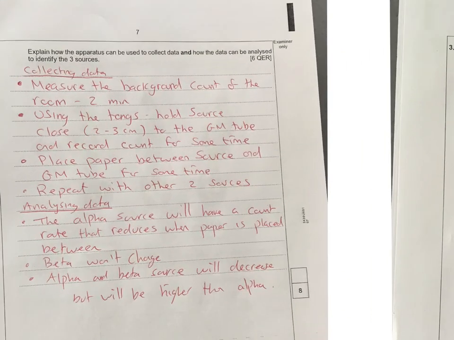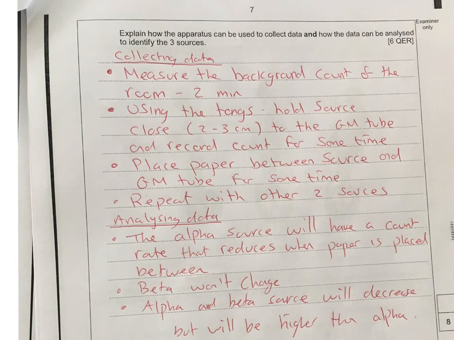So the way you're going to get marks for this is to use collecting data and then analyzing data as your main titles here. So the first thing, how to collect the data. Well, you're going to measure the background count of the room, and you're going to do that for 2 minutes. You're going to get some sort of number because radioactivity is everywhere. Okay, it'll be a fairly low number. You need to record that number. Then we're going to use the tongs to hold the source close, around about 2 or 3 centimeters, to the tube, and record that for some time. So it's probably the same amount of time.